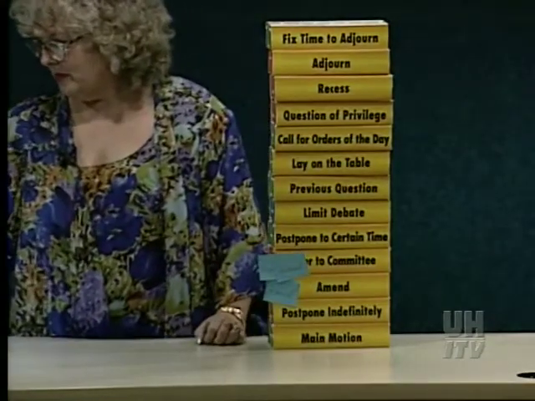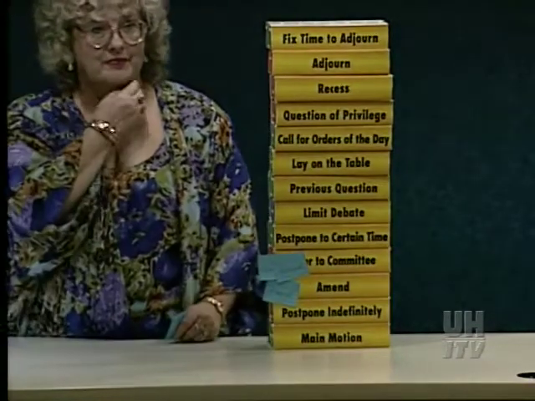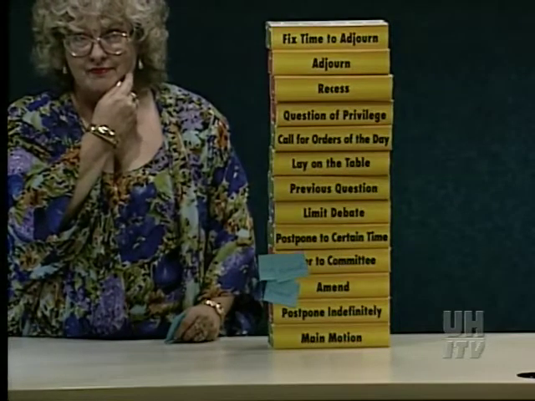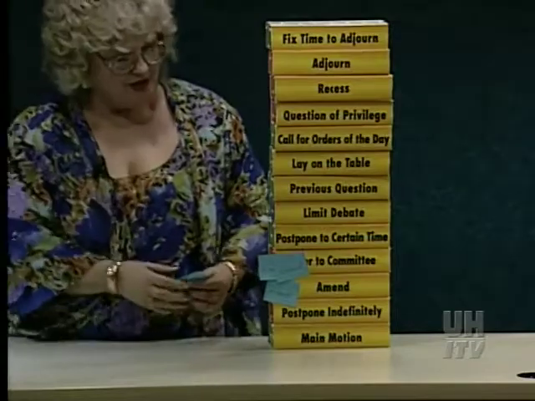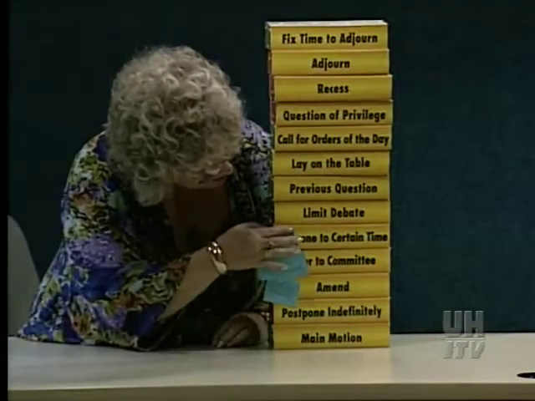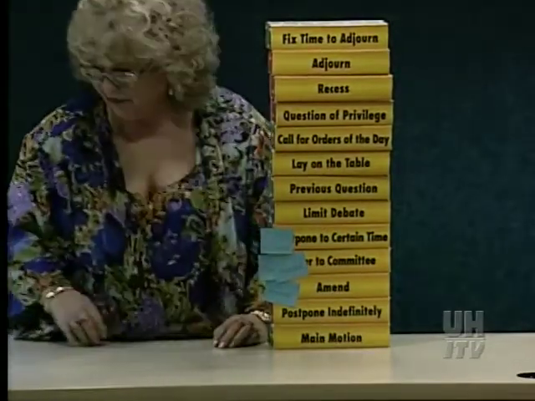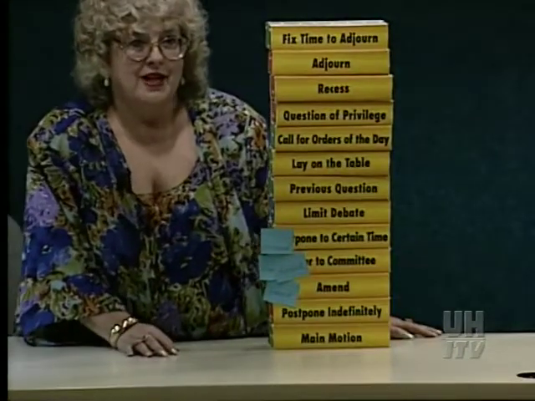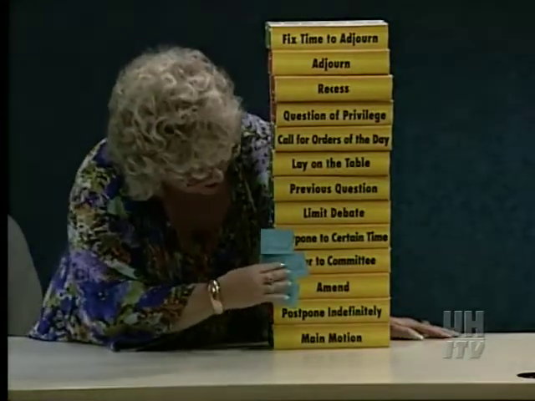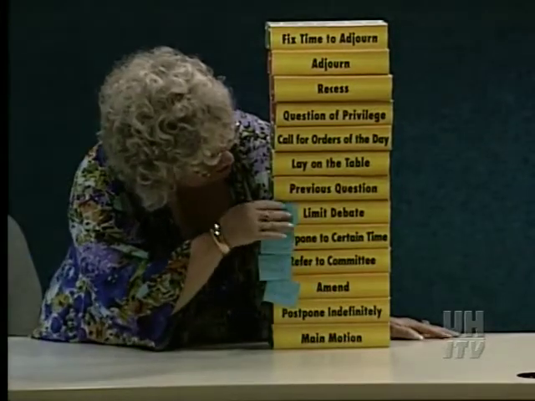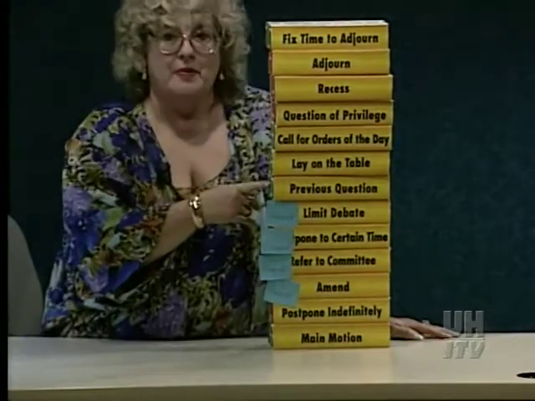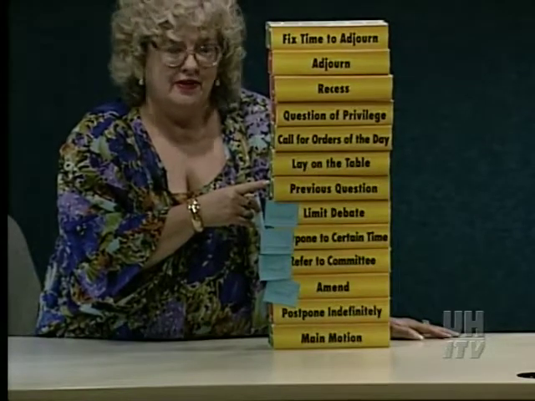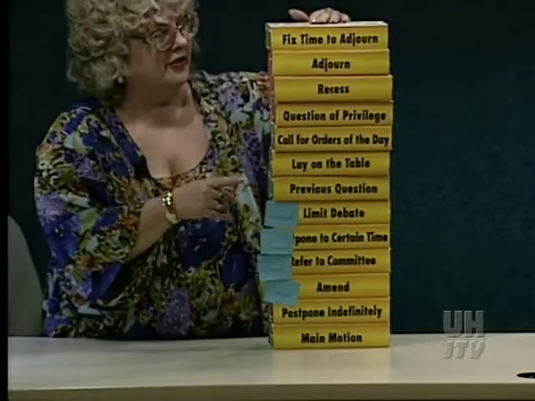Okay, somebody says postpone it to a certain time. Is that amendable? Yeah. So we could slap an amendment on here. I didn't bring enough Post-it notes today. Someone moves to limit debate. Is that amendable? Sure. We could have another amendment up here. Somebody calls for the previous question. Is that amendable? No. We're tottering a little here today.